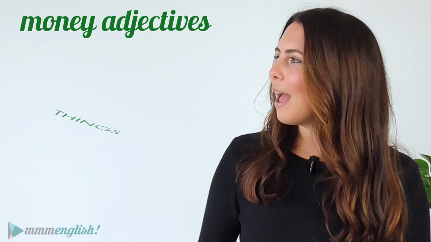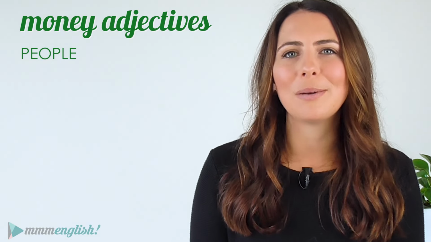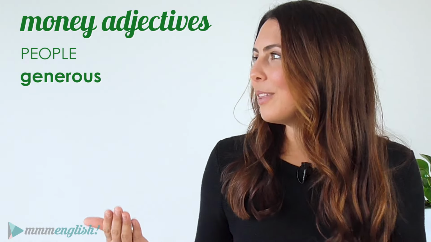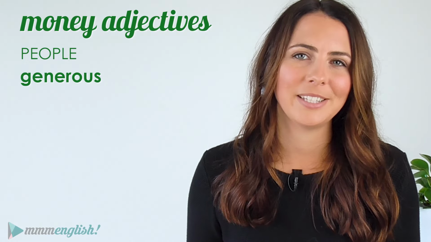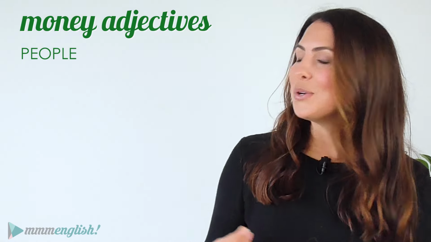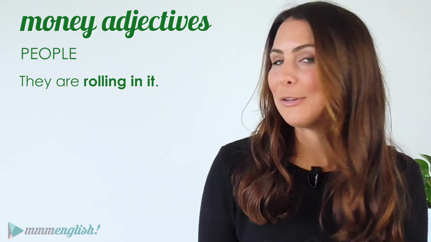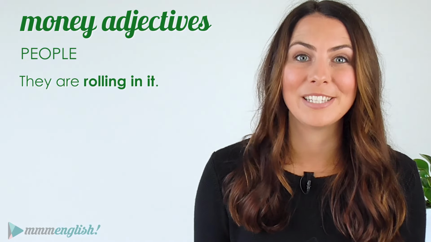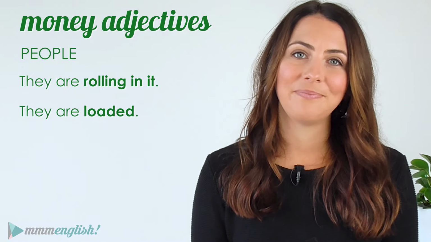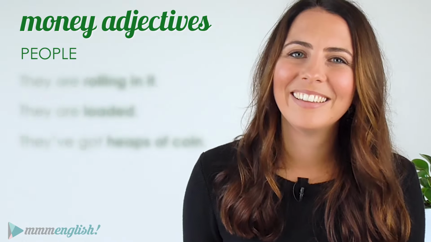So how can we describe people and their money? You probably know someone who is generous with the money that they have. They share it with everyone around them. They're generous. Now, if someone has a lot of money, you could say they're rolling in it. As in they're rolling in money. They've got lots of it. Another common one, they're loaded. Or even, they've got heaps of coin.